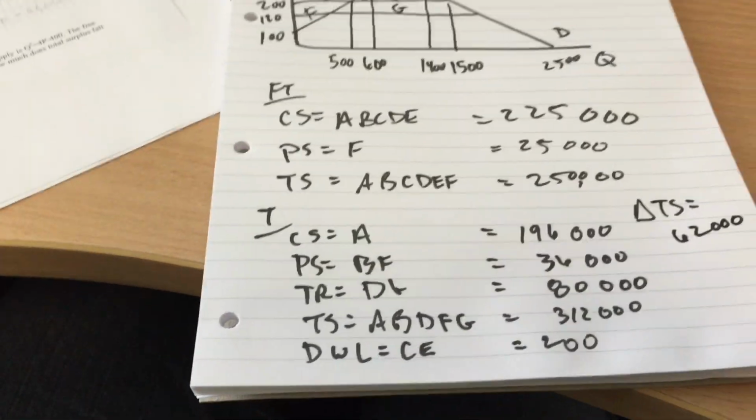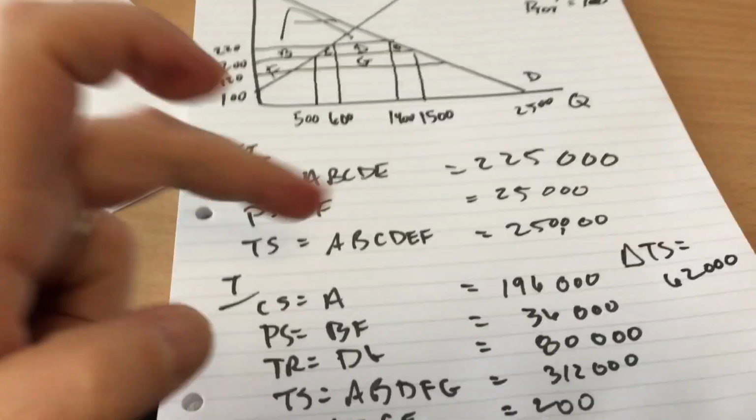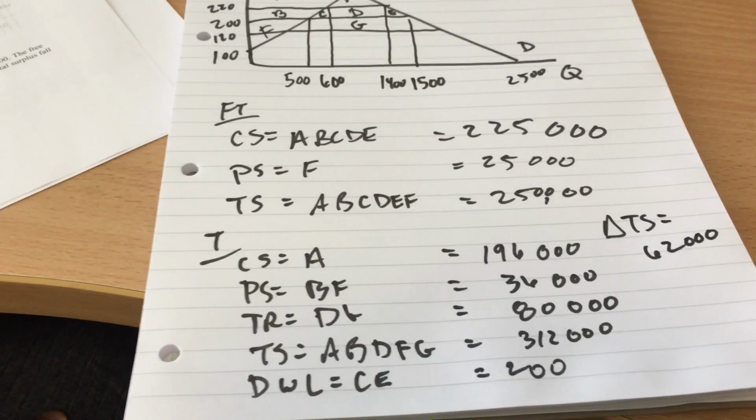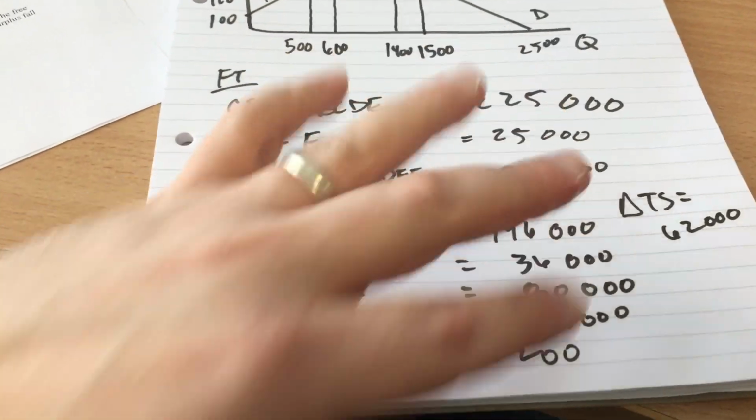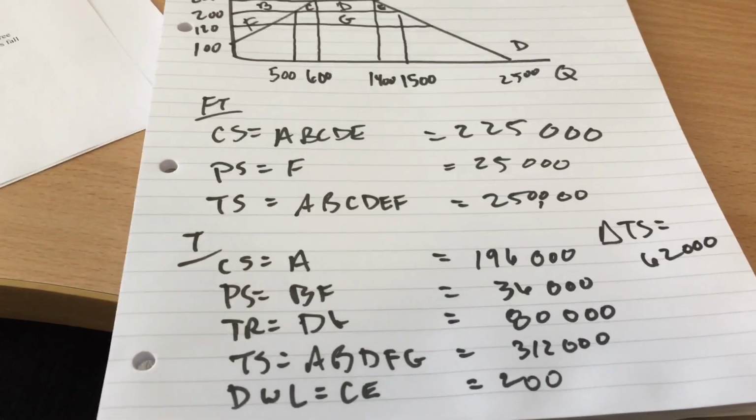So again, when you do these things, make sure you label where they are in the graph. That's going to be important for the exam. And then if you want to look at the numbers, where the formulas were for all of these, just look at the answer key that's posted on Blackboard.